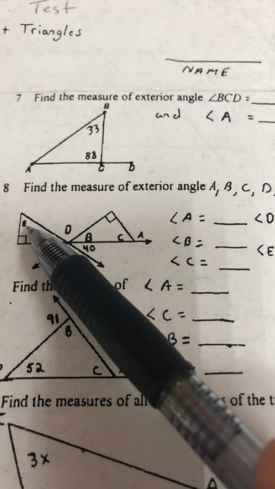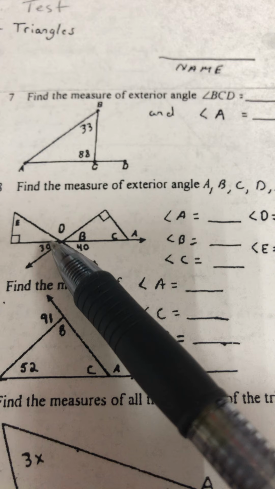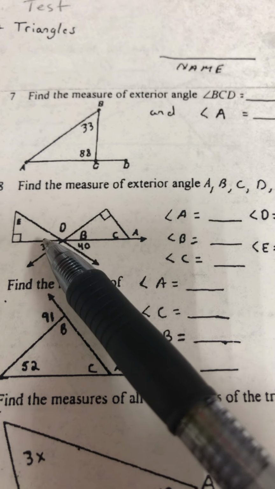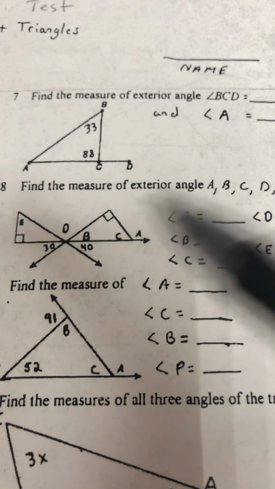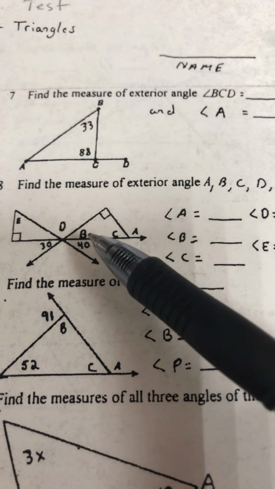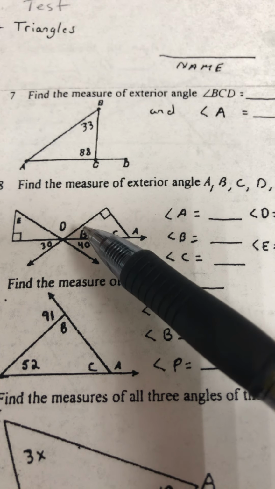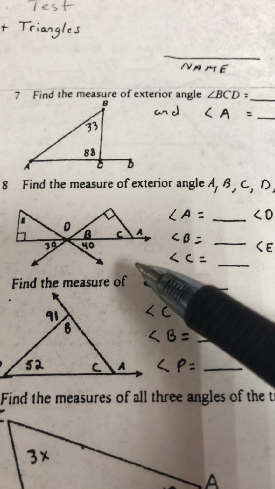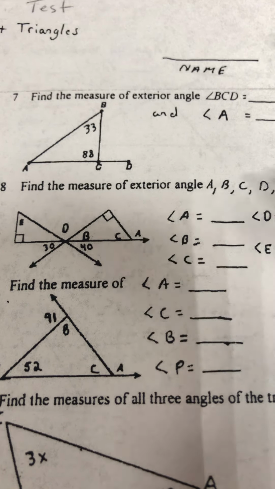That will give me E. So now that you know this angle is 40 and this angle is 30, in order to figure out D, I'm going to take 180 minus the 40 minus the 30, and that will give you D. You knew this one was 30, so you're going to take 180 minus the 30 minus the 90, and that will give you what C is left over. Once you figure out C, you're going to take 180 minus C, and that will give you A.